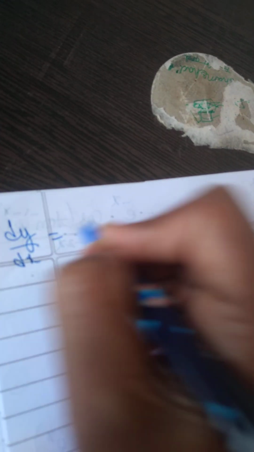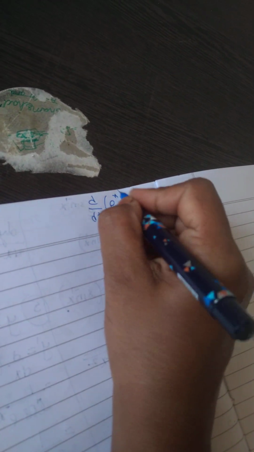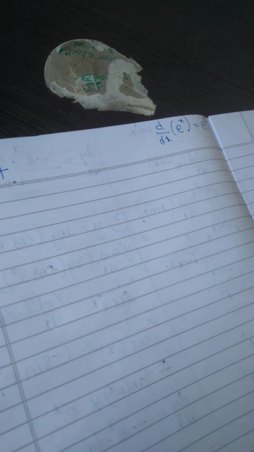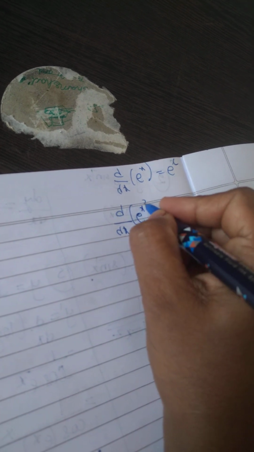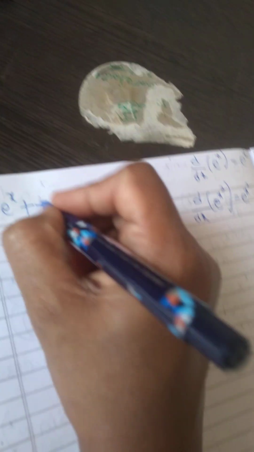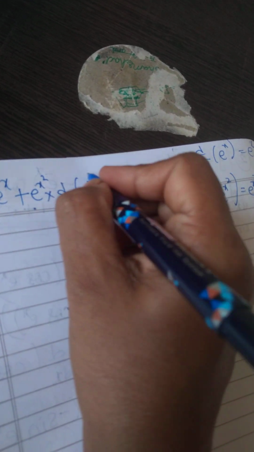Now let us start. So dy by dx is equal to d by dx of e power x is e power x itself. So the first function remains the same. Second, I have d by dx of e power x square, that is e power x square into d by dx of x square.